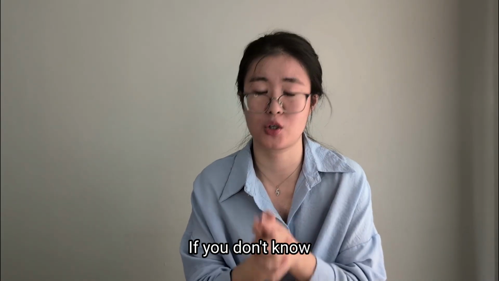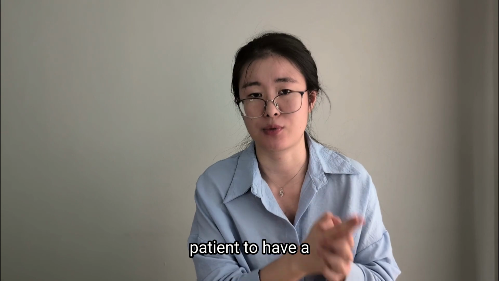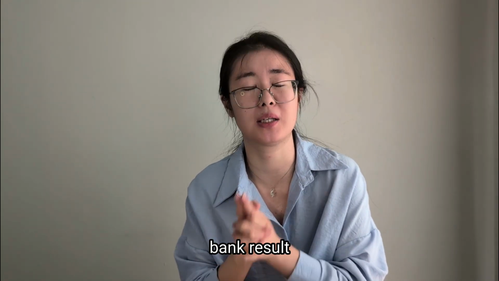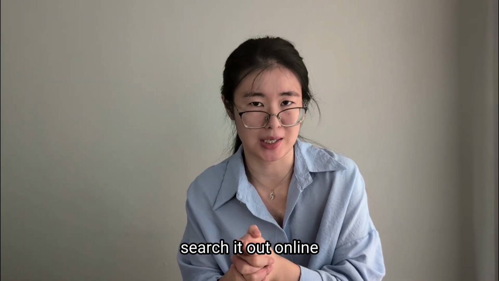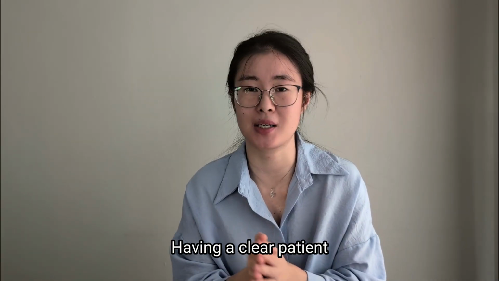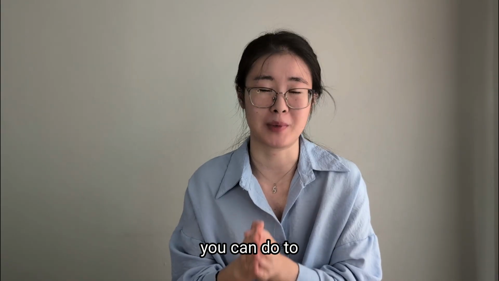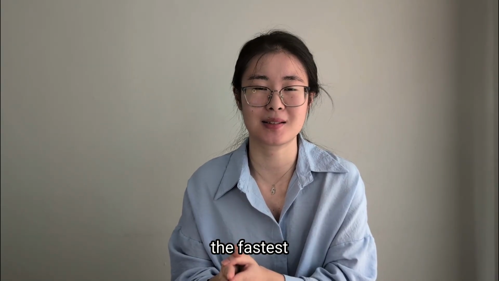If you don't know what drug or what infections can cause the patient to have a result that affects the blood bank result, leave me a comment. You can just easily search it online or give a call to your own blood bank. Having a clear patient history is the number one important thing you can do to make sure you get the fastest possible blood bank result.